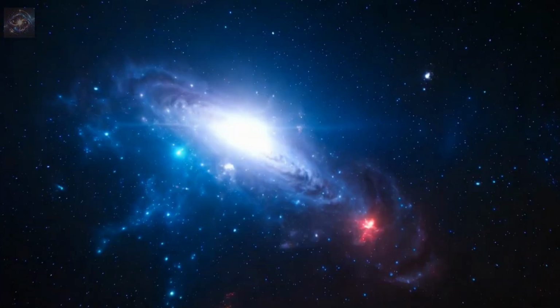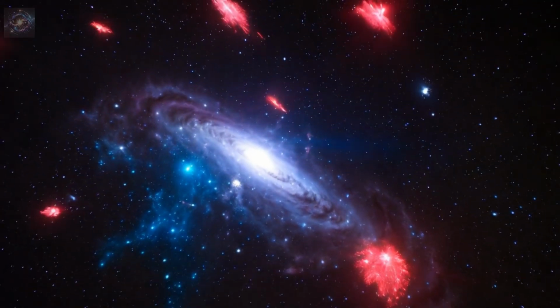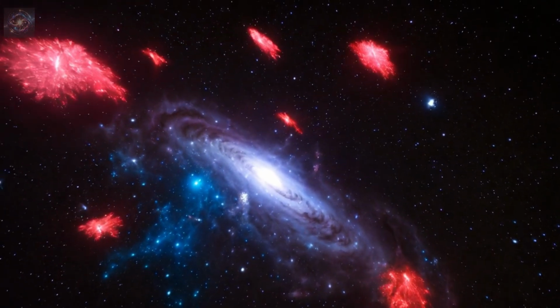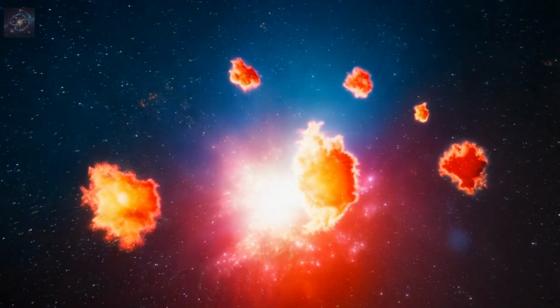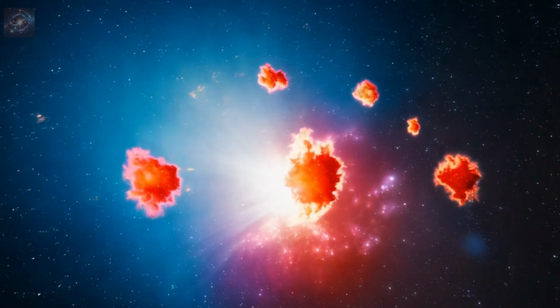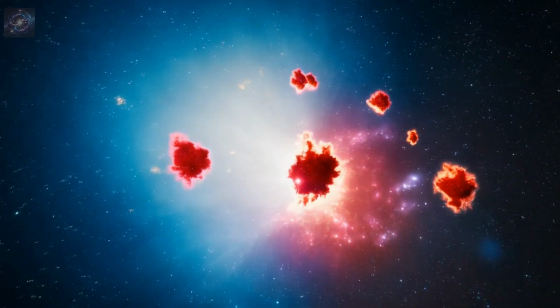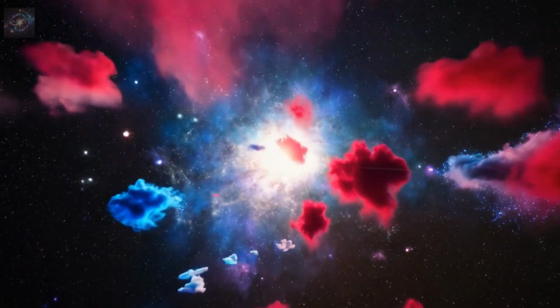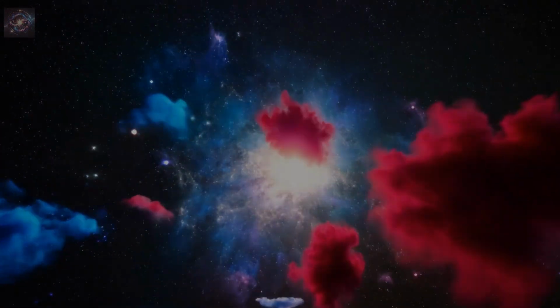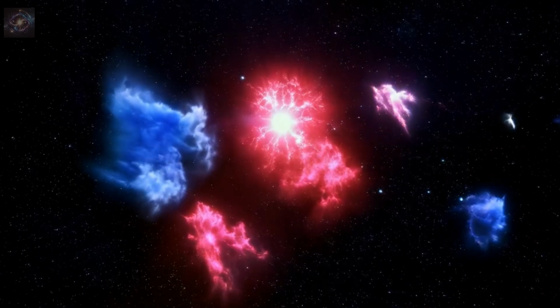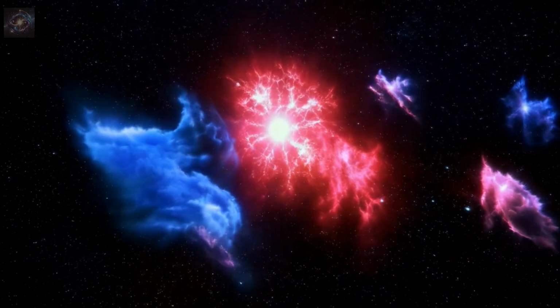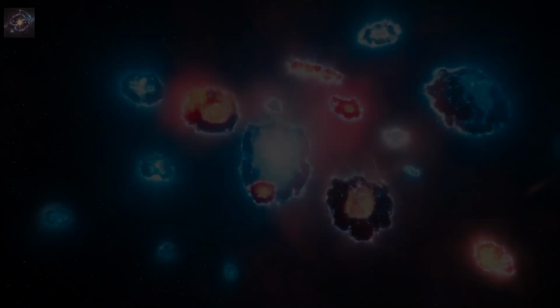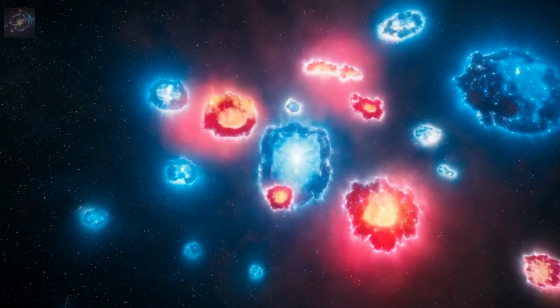In some cases, observations from the Very Large Telescope, VLT, and Keck have captured clouds plunging toward a galactic center, stretching into streamers before either being torn apart or triggering bursts of star formation in the dense, high-pressure environment. This phenomenon has been observed in the Milky Way's central molecular zone, where gas densities and temperatures far exceed those in typical spiral arm clouds.